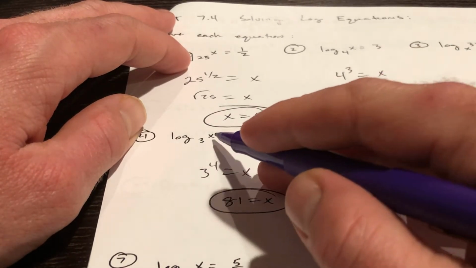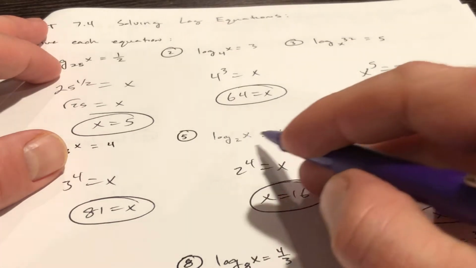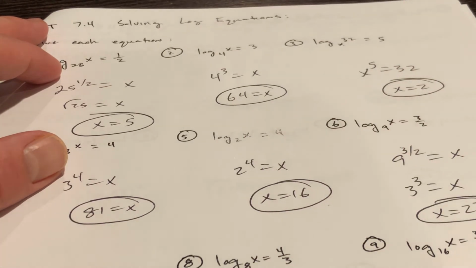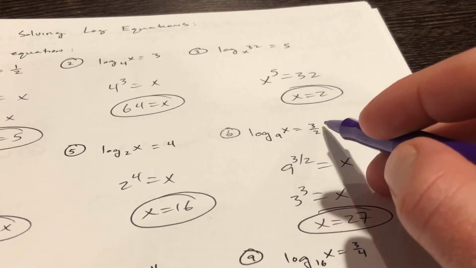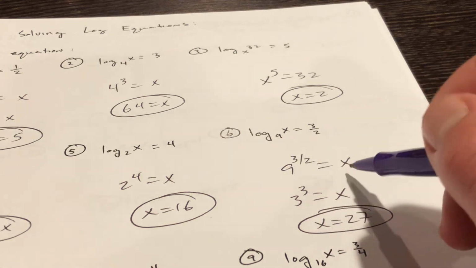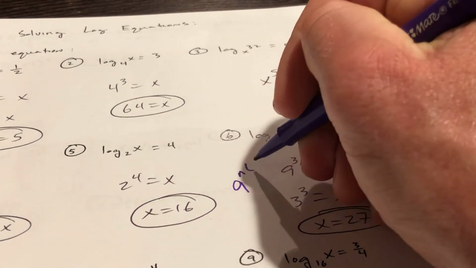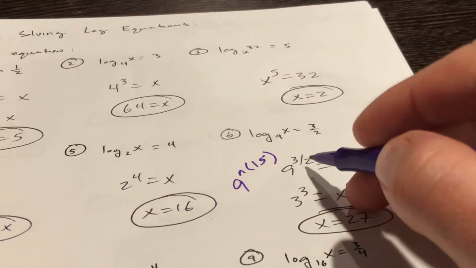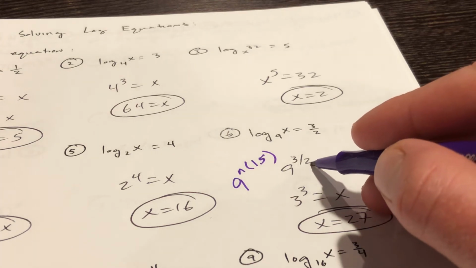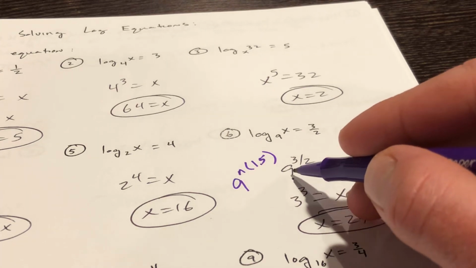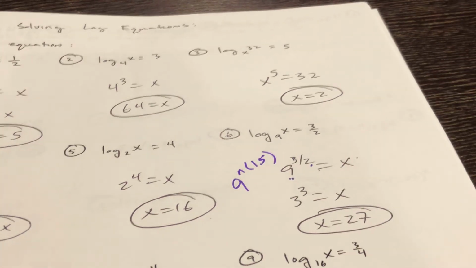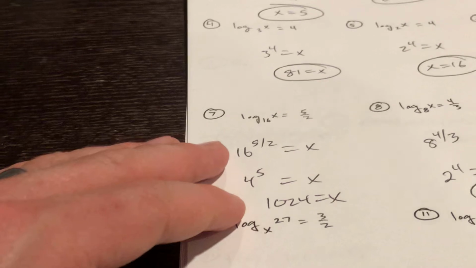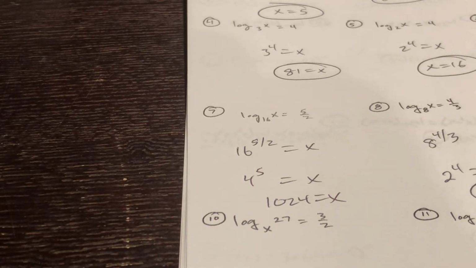3 to the 4th power equals x. X is 81. 2 to the 4th power is 16. X is 16. 9 to the 3/2 is x. Again, your calculator can do 9 to the 1.5, but here's what we can also do in our head. The square root of 9 is 3, so I would do 3 then to the 3rd power. That's 27. We have more of those fractional exponents here.